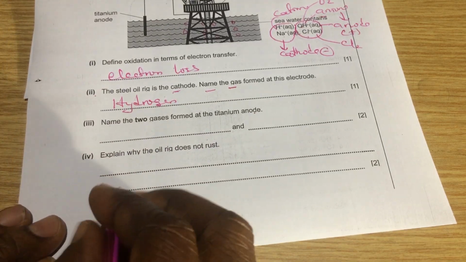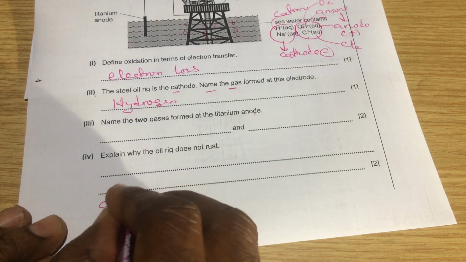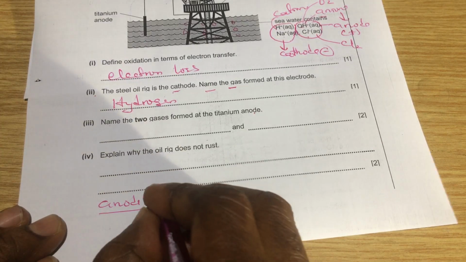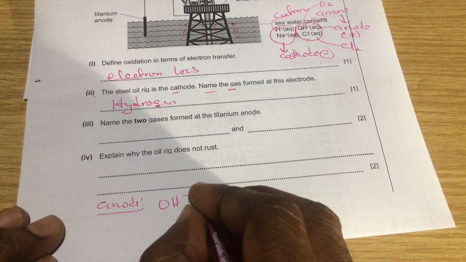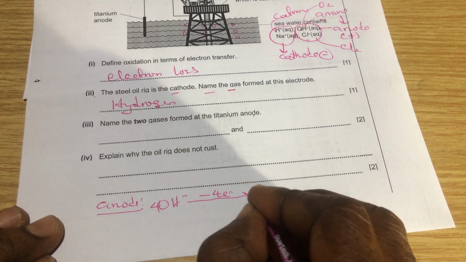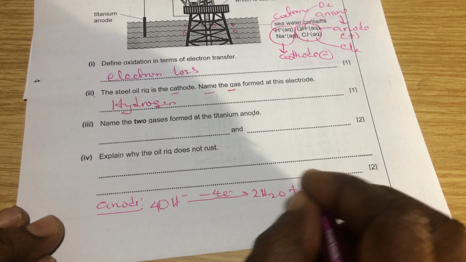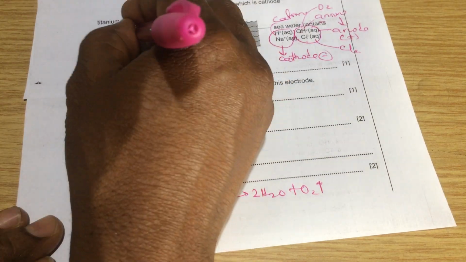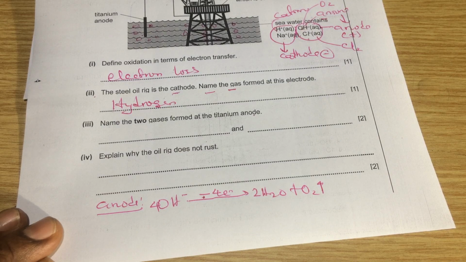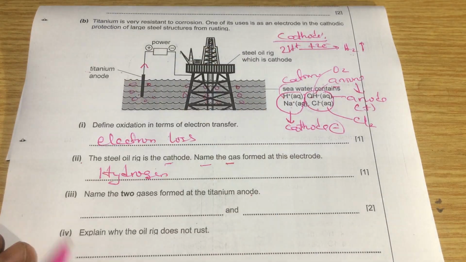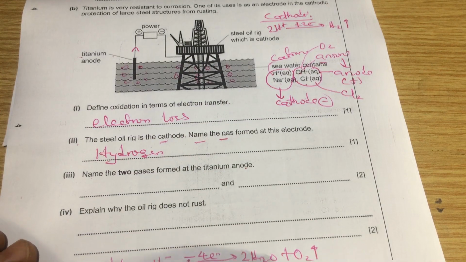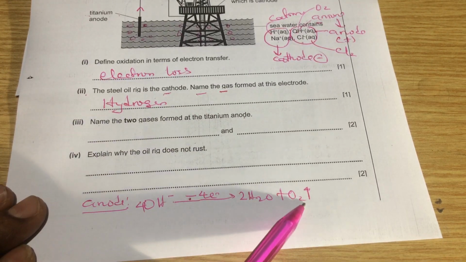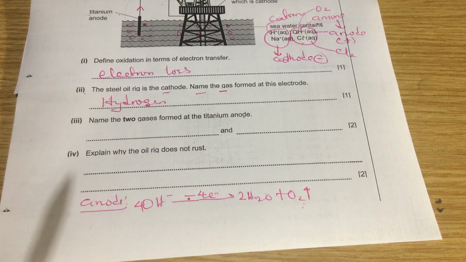It's an equation to represent that. At the anode, hydroxide ion will release 4 electrons, donate 4 electrons to the anode, right? So the bubbles we find around here at the base of the titanium anode. And the electrons will now move up, pushed by the battery. So this is how the gas is formed. This is oxygen gas. So one of the gases is oxygen.